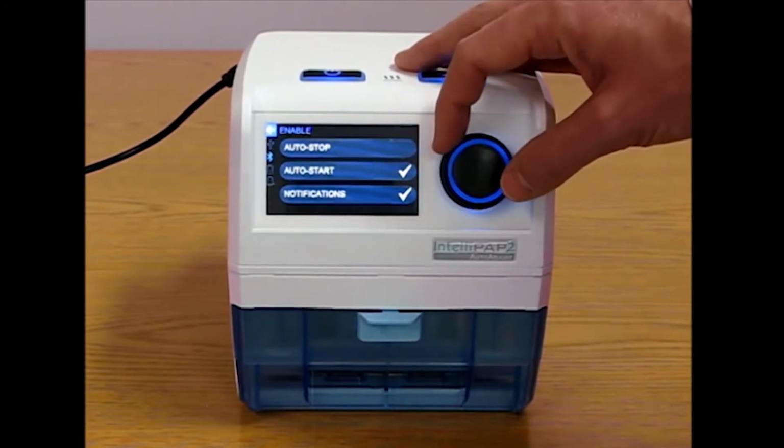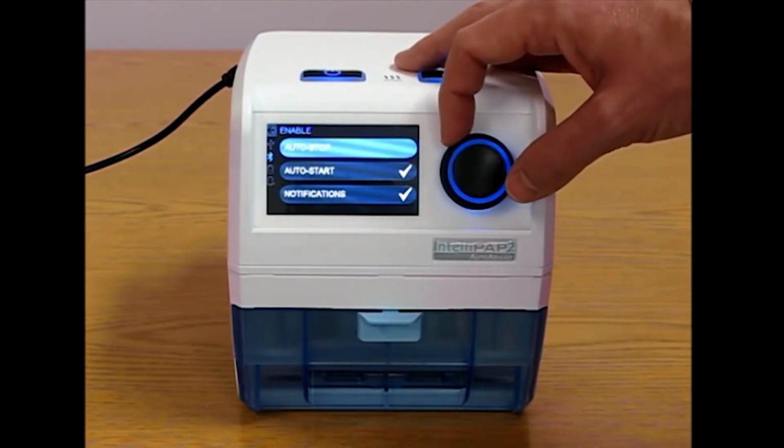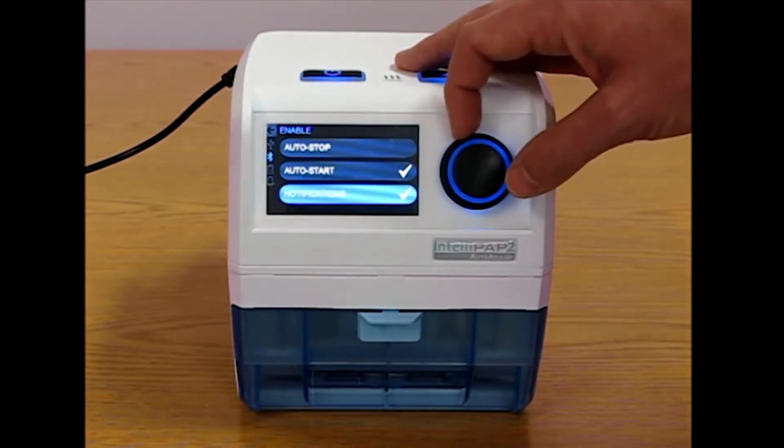And the enable menu allows, if enabled to the patient, allows them to change the auto stop and start and the notifications.